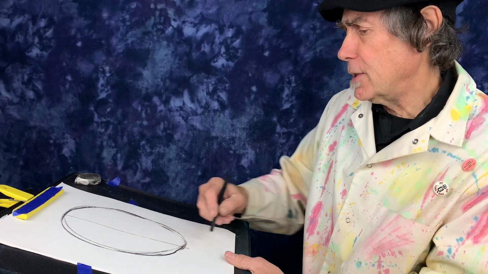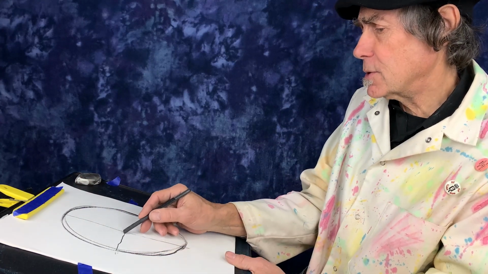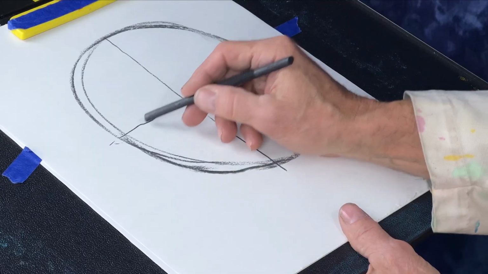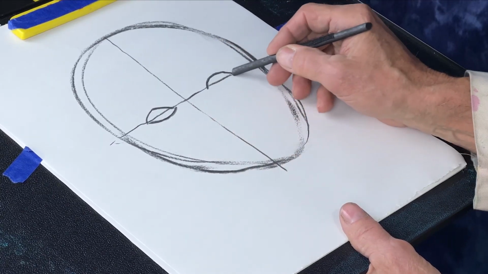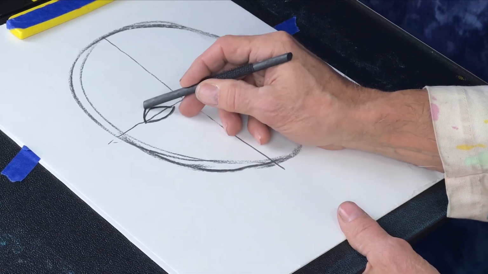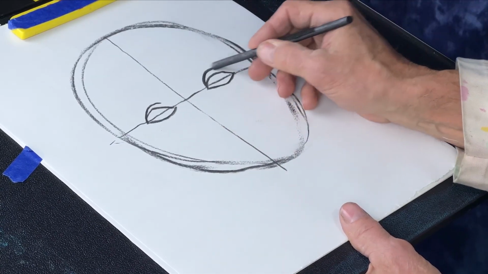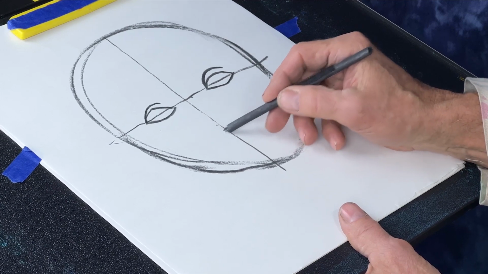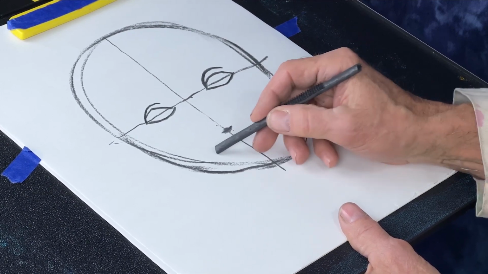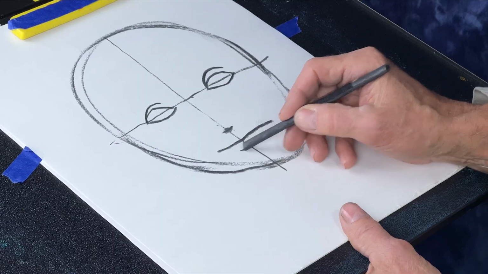First I'll do a guideline. Center line that way, center line that way. The eyes are on that center line, halfway down the head. A lot of people don't believe it, but I think I can prove it to you. Halfway down from here. Okay, that'll be the bottom of the nose. Right below that, that'll be the mouth.